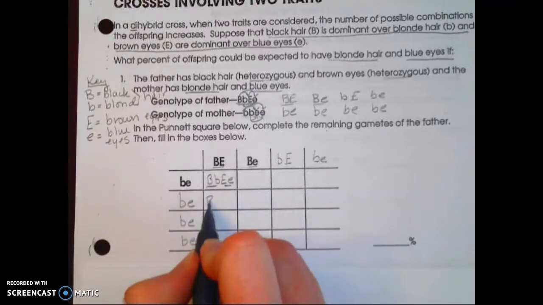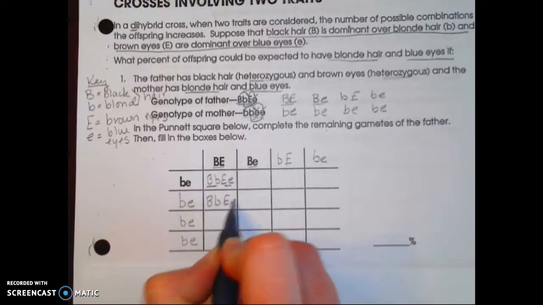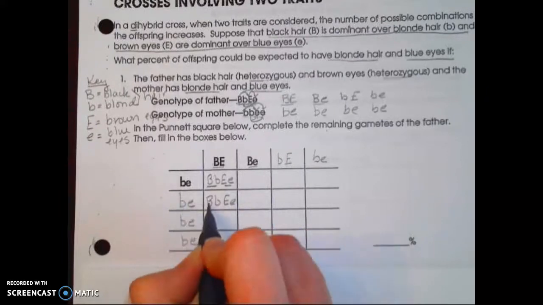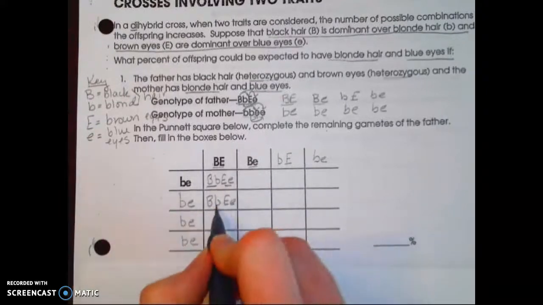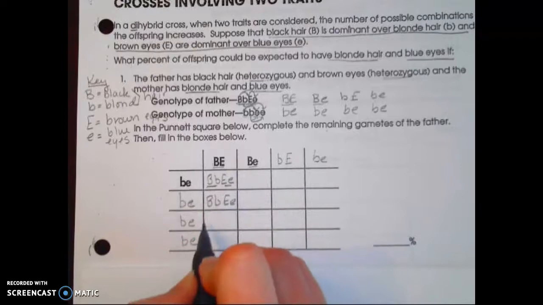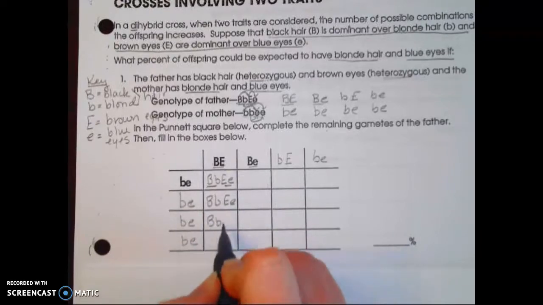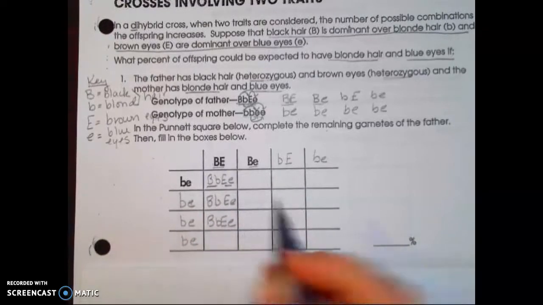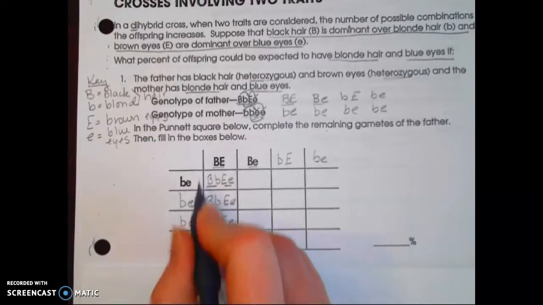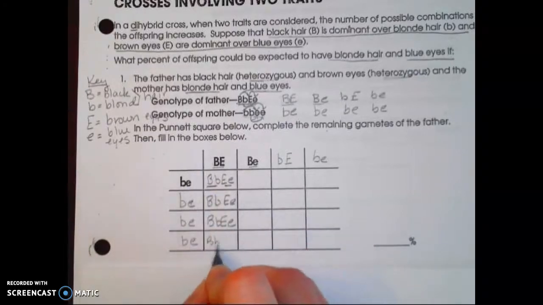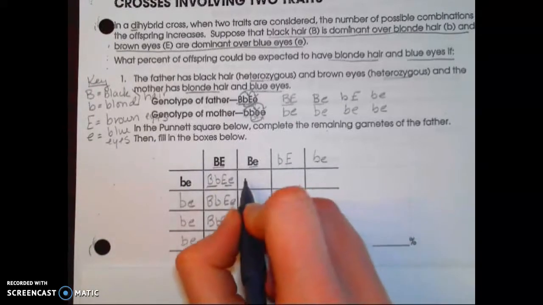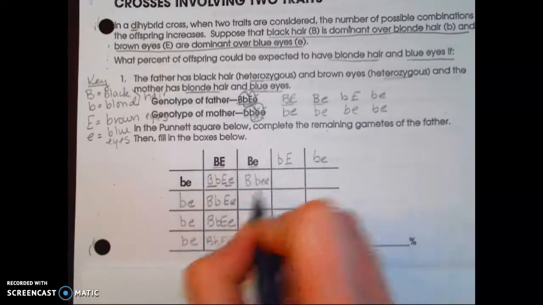So again, we're going to record our B's and our E's. We're going to bring down the B from the top and the B from the side, and the E from the top and the E from the side. You'll notice that our genotypes in this column here are all the same because mom's allele pairs are all the same. As we continue, we see we have a different combination here now.